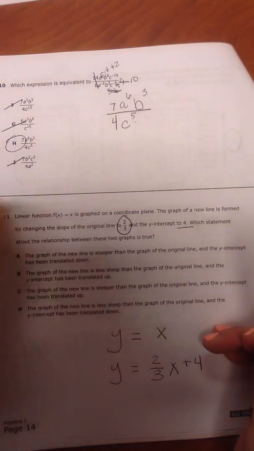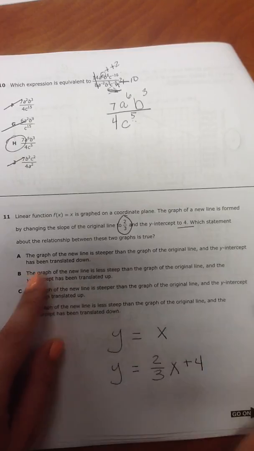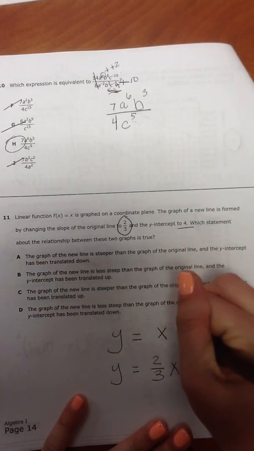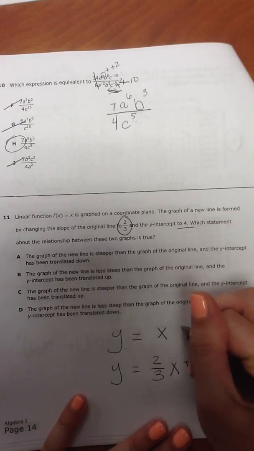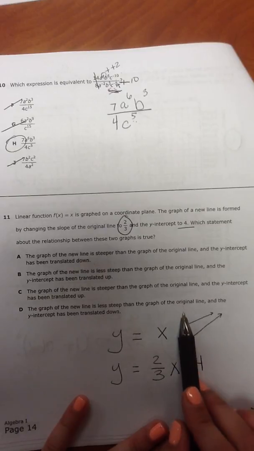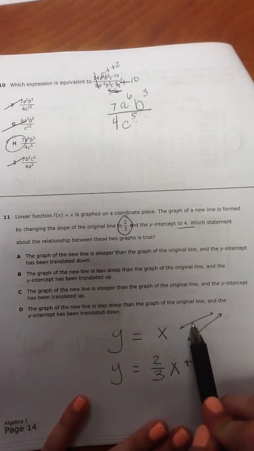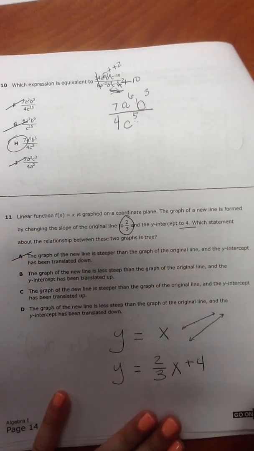So let's look at our options here. The graph of the new line is steeper. Well, again, we said this line was here, and then my new line kind of went like this a little bit. Okay, so to me, that doesn't get steeper. Steeper would be harder to climb. This looks easier to climb now. So I say A's out right off the bat.